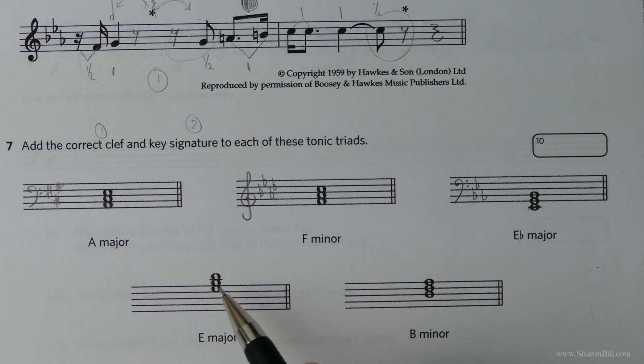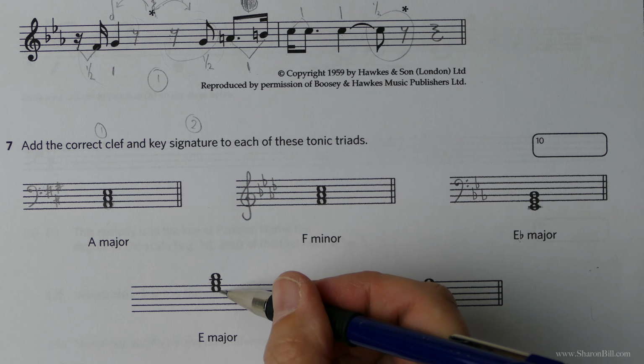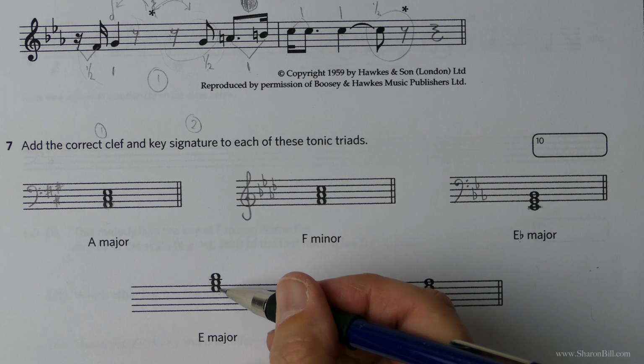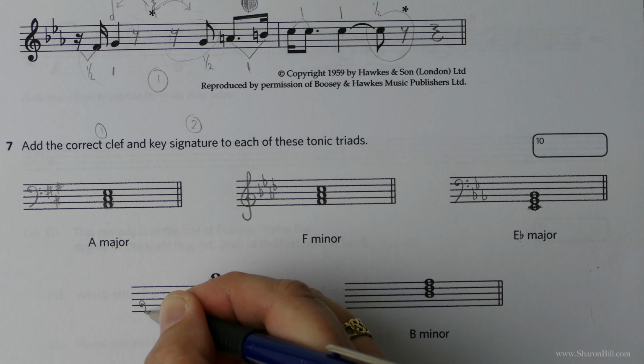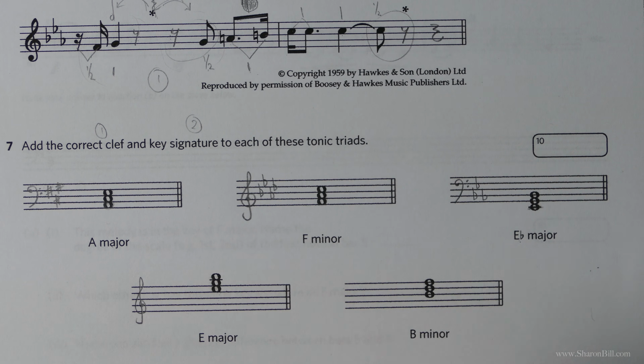So next one, for this to be E major, we need this tonic to be an E. We know in the treble clef the spaces spell face, F-A-C-E, so that would be correct. So we need a treble clef. And then E major has a key signature of 4 sharps.